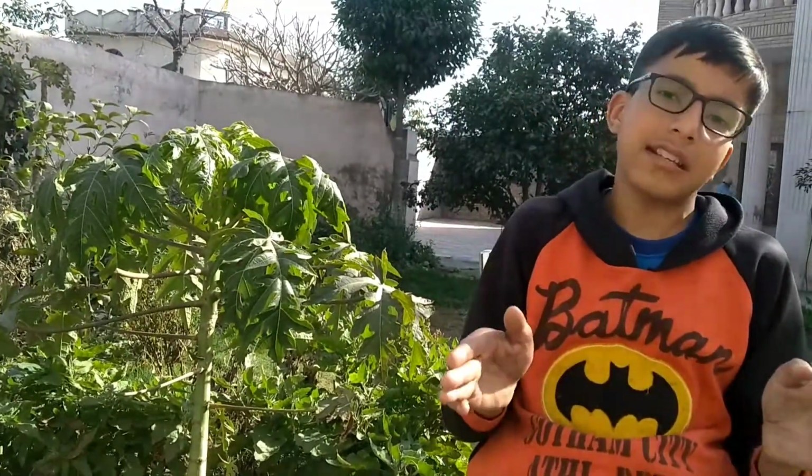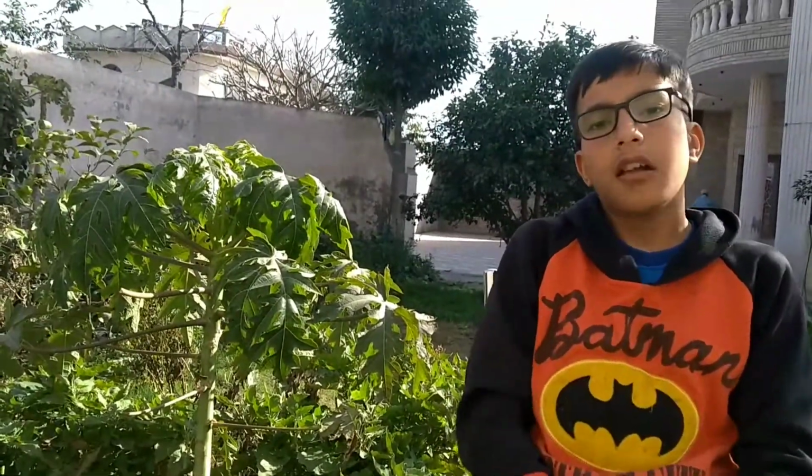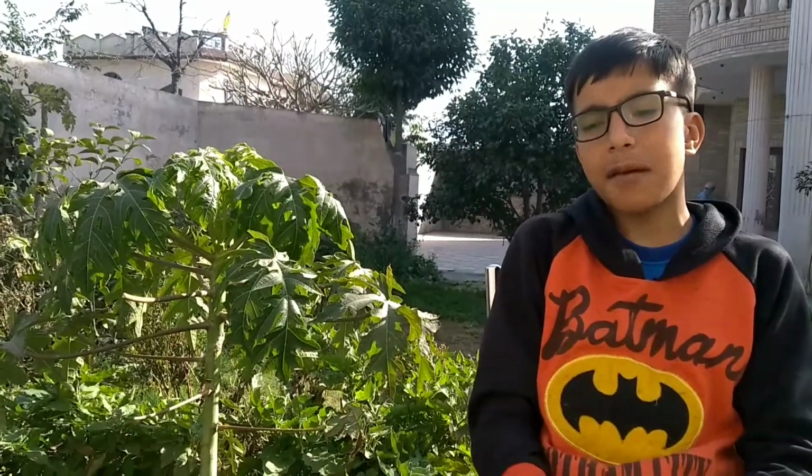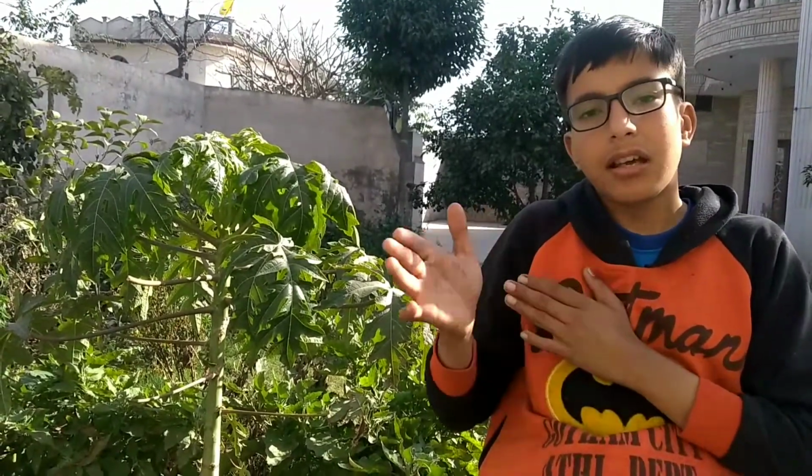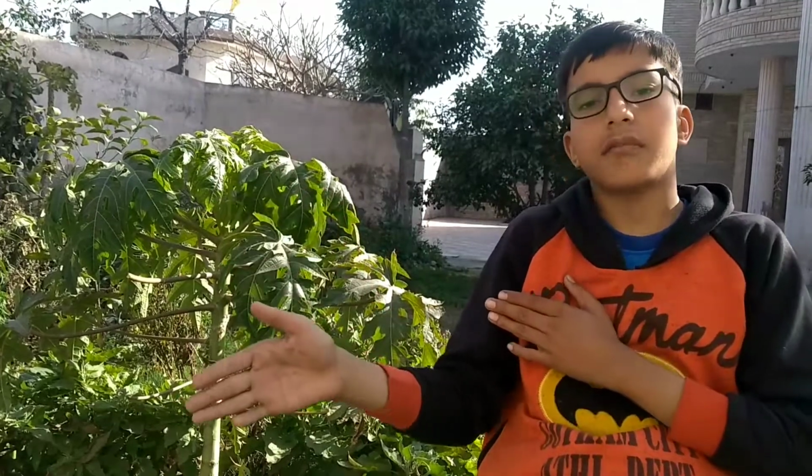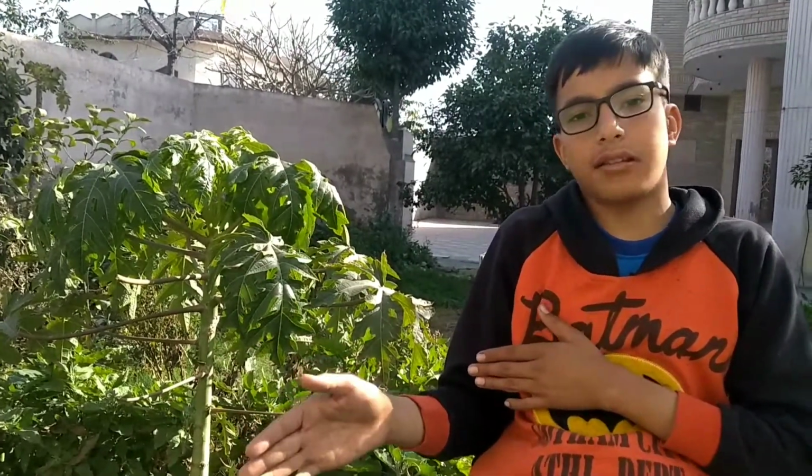So that's why they cover a large part of India. And if I talk about the temperature of tropical deciduous forest, its temperature is moderate. It is not extreme like tropical rainforest.